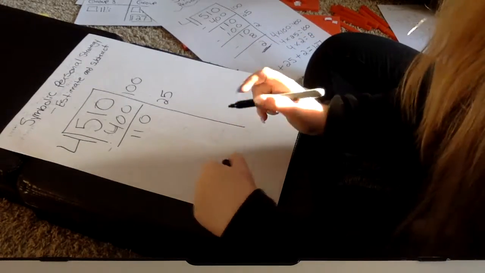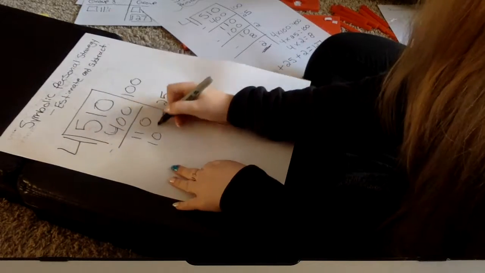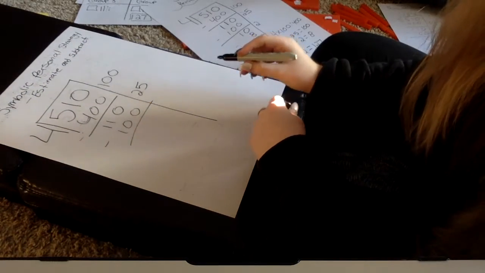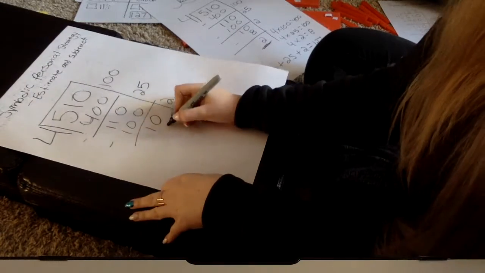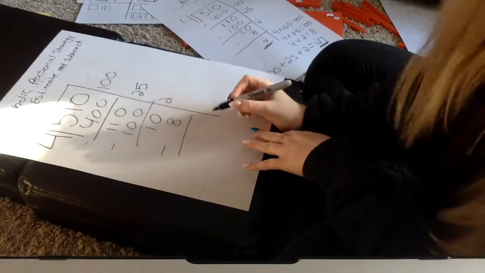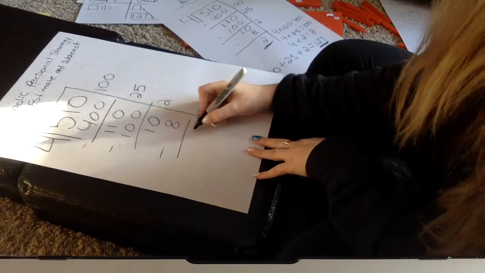4 multiplied by 25 equals 100. It is subtracted from 110. That gives you 10 left over. What we're going to estimate with is 2. 4 multiplied by 2 is 8. Subtract 8 from 10, you get 2.